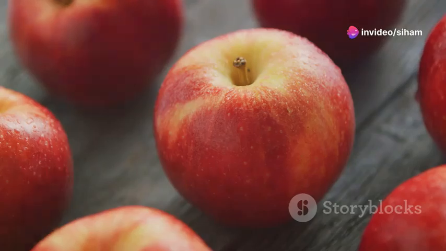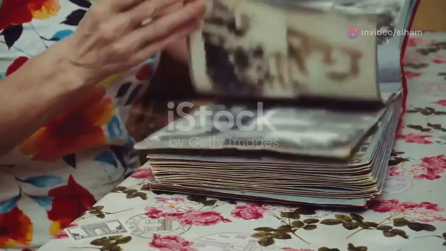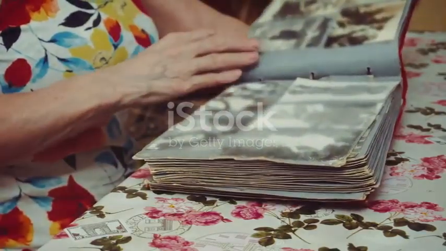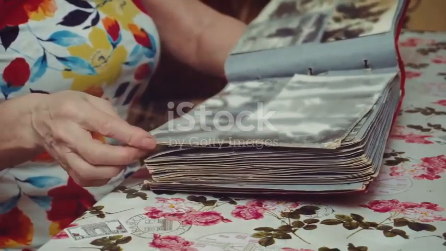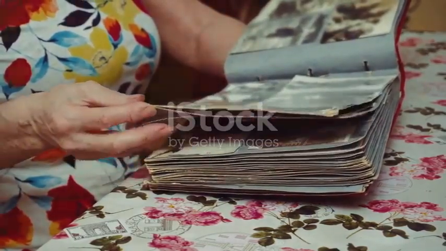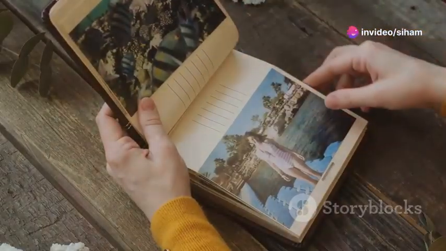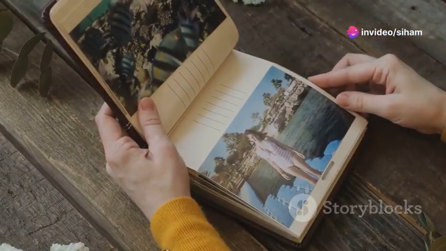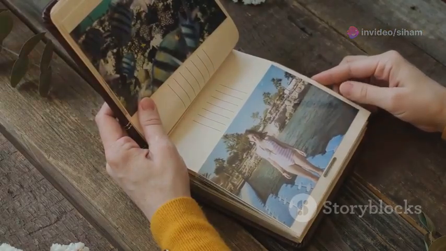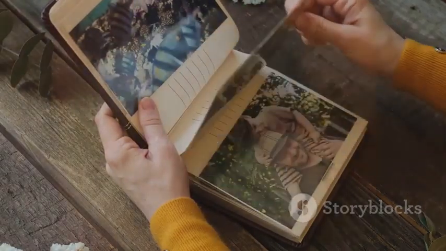Next, we ventured back in time to the past tense. This is the tense you use to talk about actions or states of being that happened in the past. We looked at the sentence, "I ate an apple yesterday." This past tense sentence conveys a completed action that took place in the past.